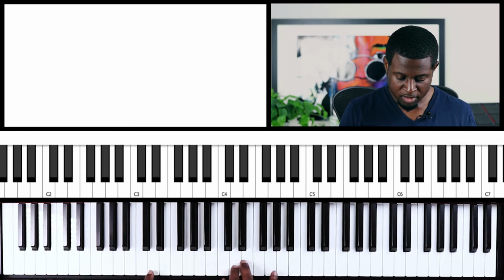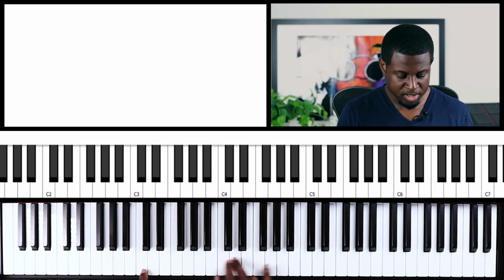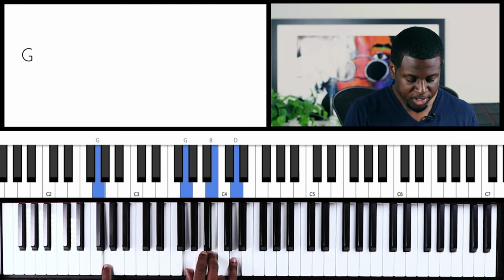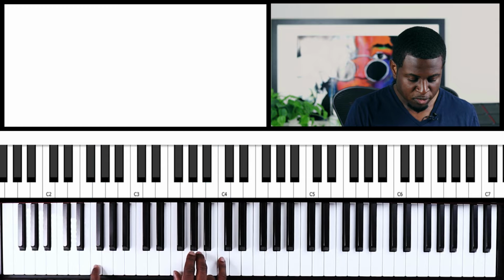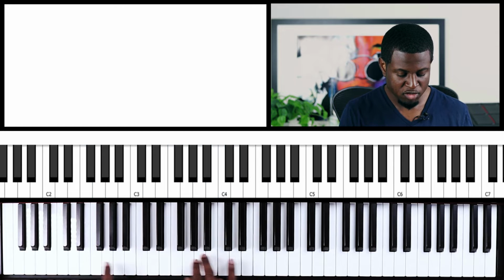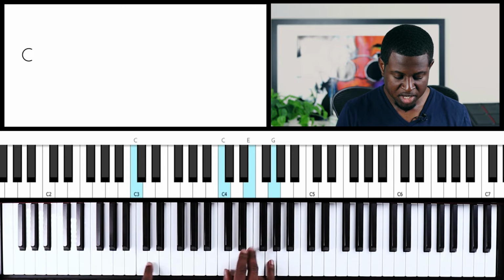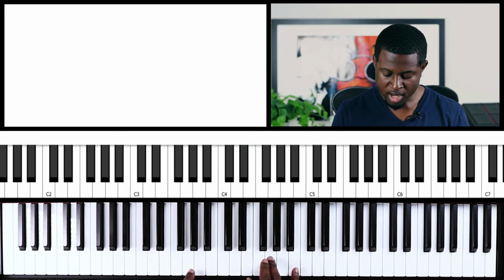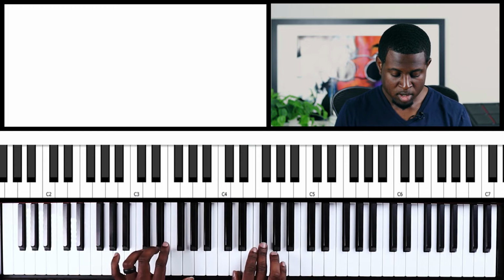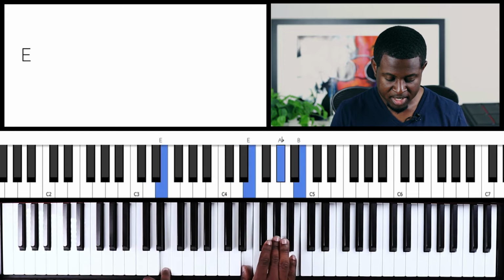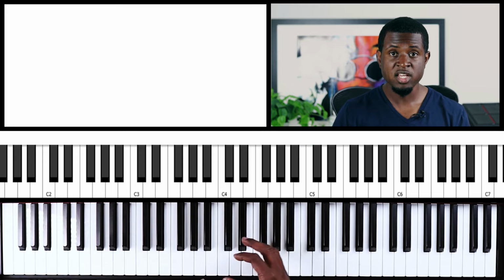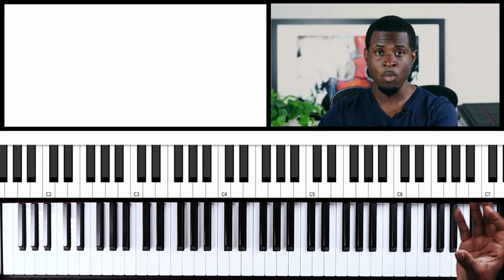So like for C, going to this C, we can do G, we can do F, G, C, representing 4, 5, 1. For G, we can do C, D, G. And for A, we can do D, E, A, okay? Each of these are 4, 5, 1 progressions.